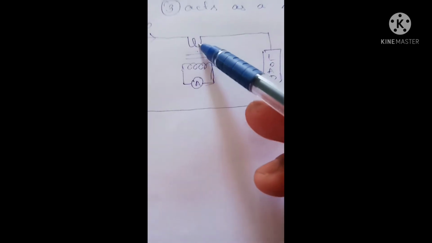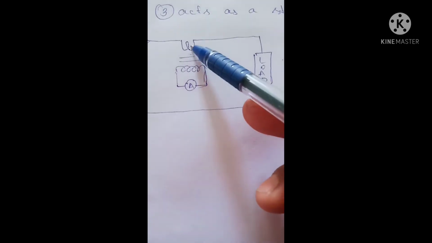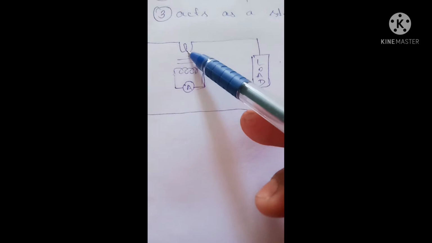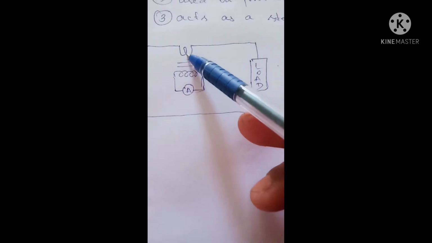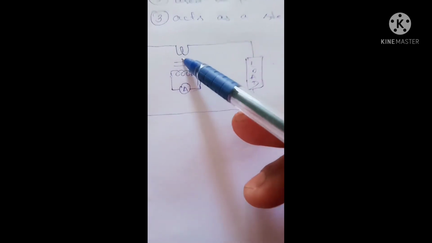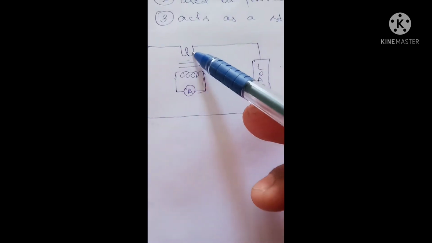In the case of a current transformer, the primary winding consists of a single turn, so that there won't be any huge resistance involved, so that it doesn't change the circuit condition.